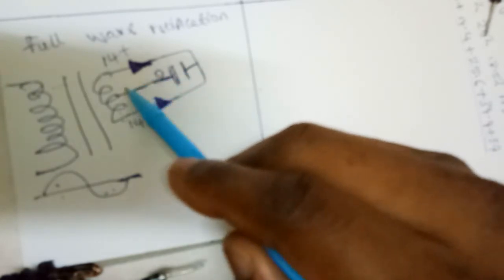During the positive half cycle, as you can see, the diode is forward biased and current moves from the positive of the capacitor to the negative, and returns to ground through here. So you get one ripple.